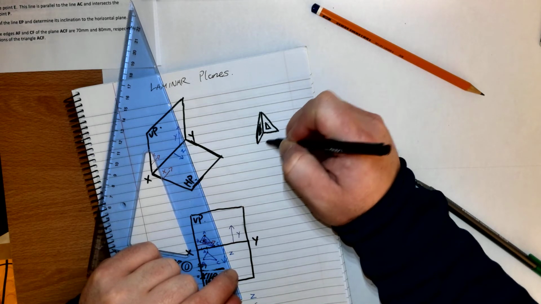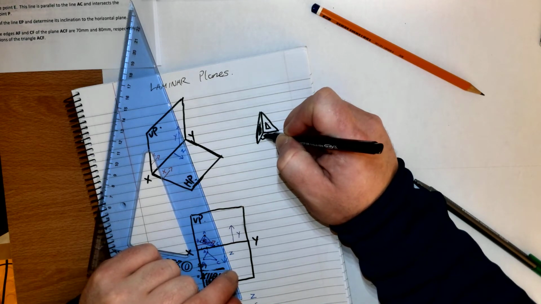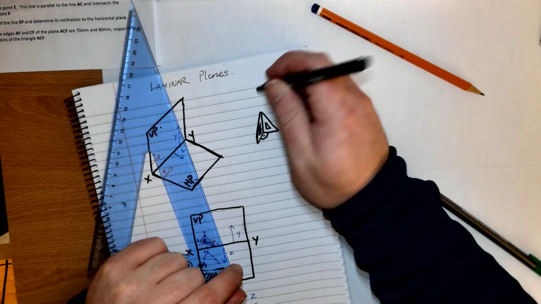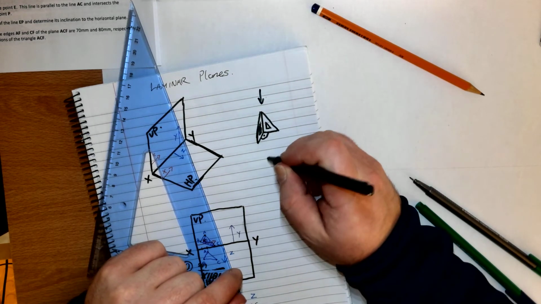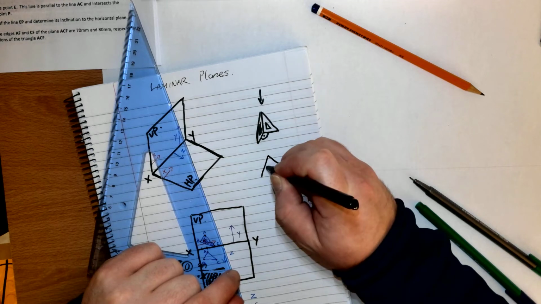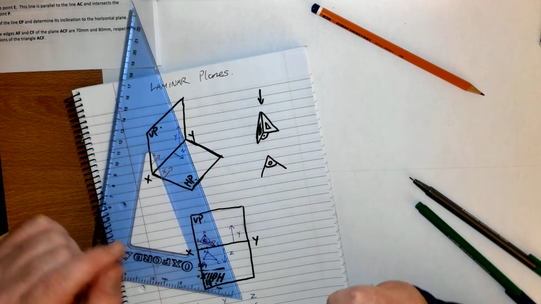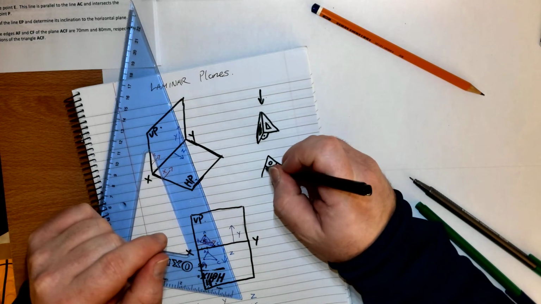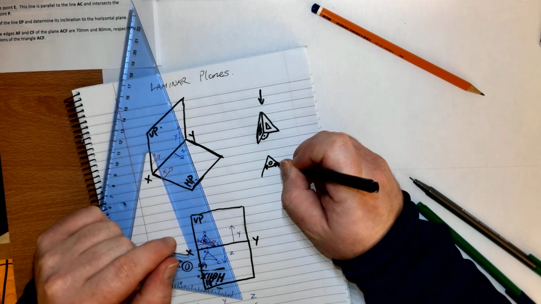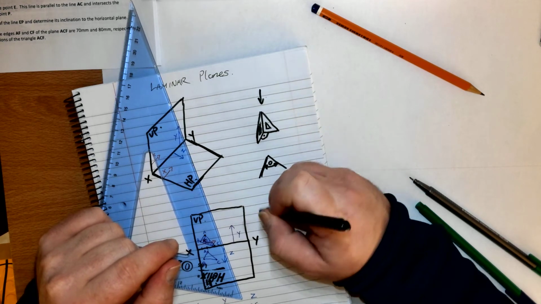What the dihedral angle is, is the angle that is in there. So if we were to look down along here, we would see something like that. And that there is our dihedral angle. So what we want to get is this angle. We want to see both planes as an edge.